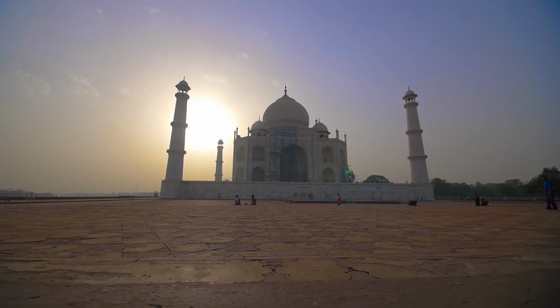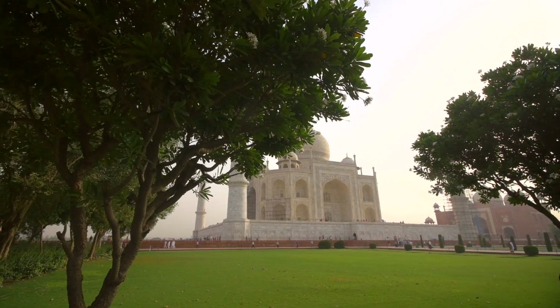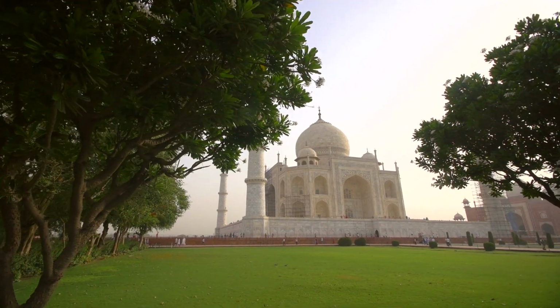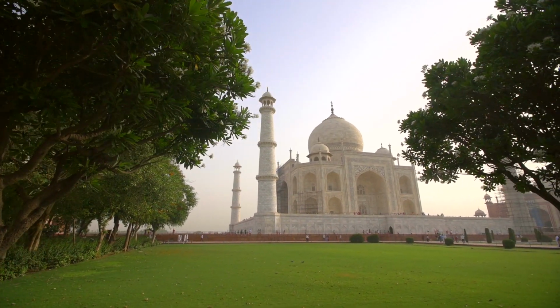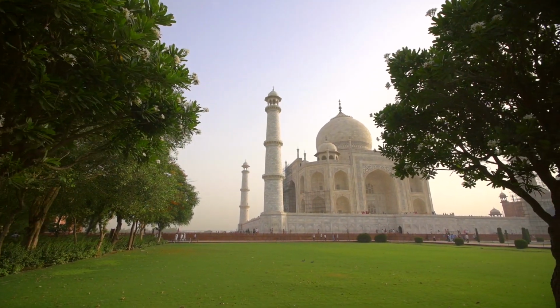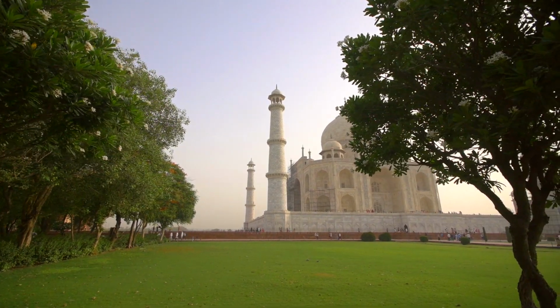The tomb is the centerpiece of a 17-hectare complex, which includes a mosque and a guest house, and is set in formal gardens bounded on three sides by a crenellated wall.